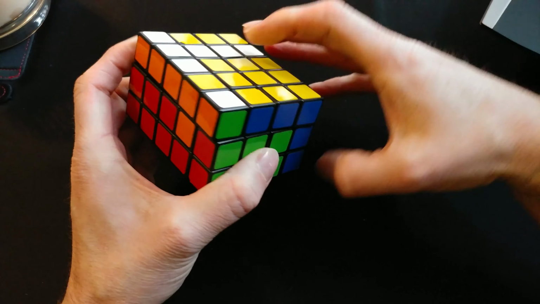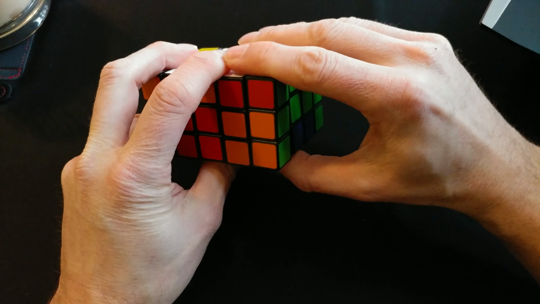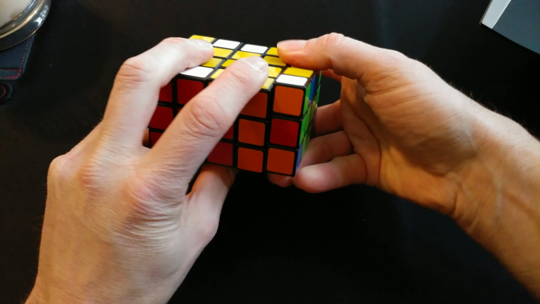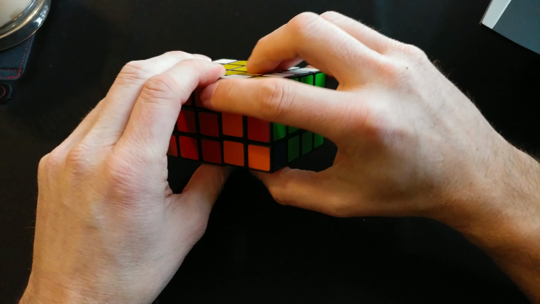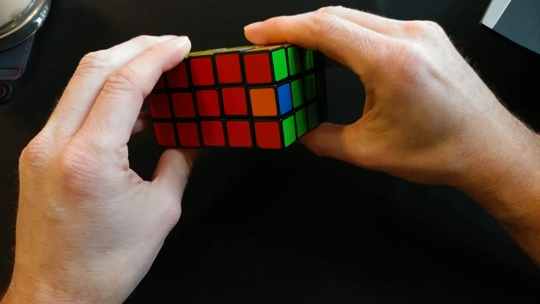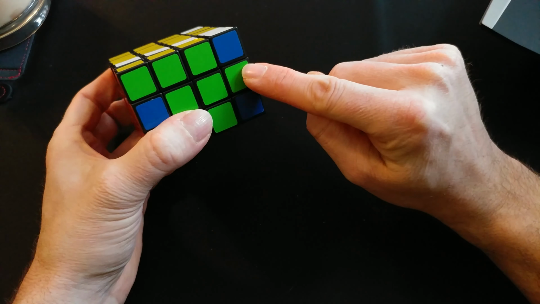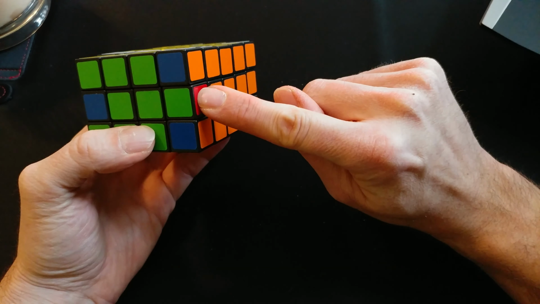Up 2, R2, F2, up 2, F2, R2, up 2, F2. Okay. So this piece and this piece just switch. Now these pieces also switch. So let's switch this one and this one back.